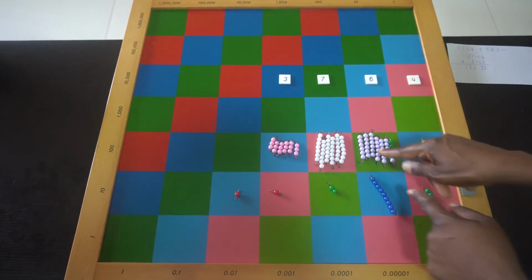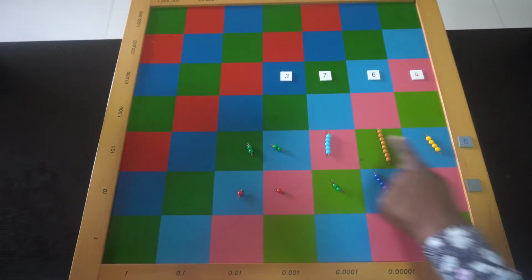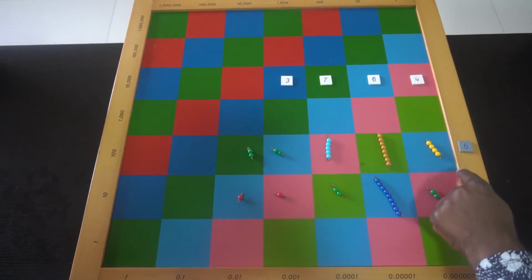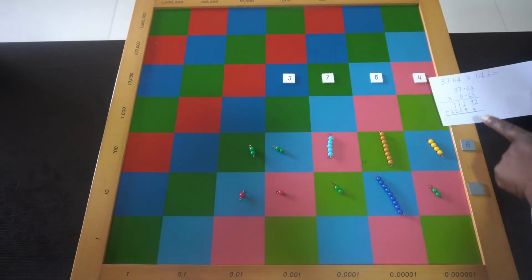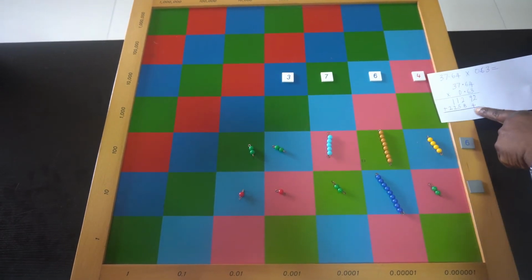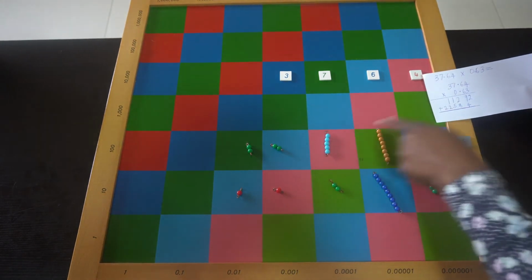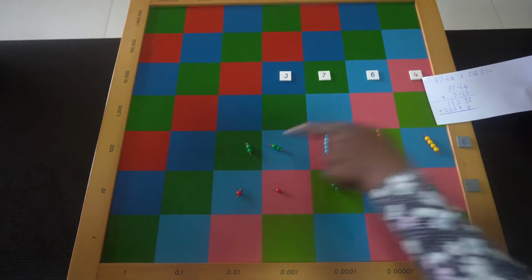Let's continue. Let's exchange the beads here. So right here we have our second partial product, which is written here. Remember, this is the tenth, so this is in the tenth position. 4, 8, 5, 2, 2.